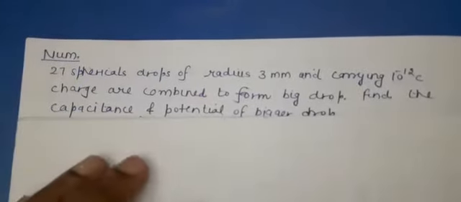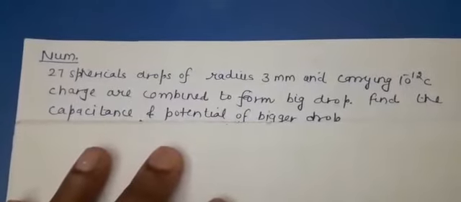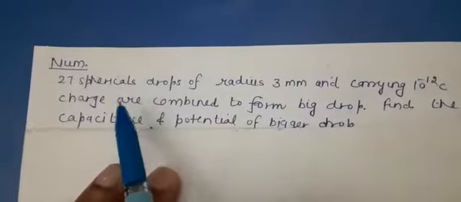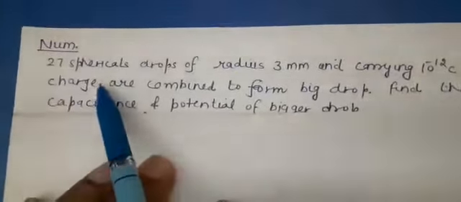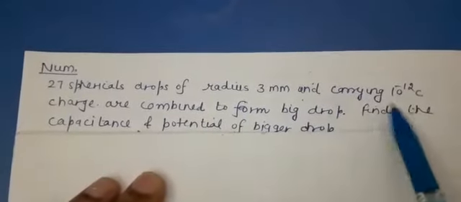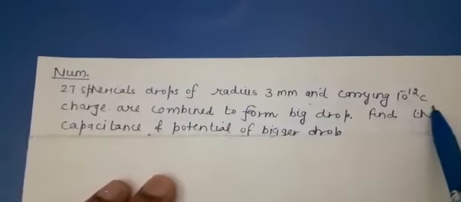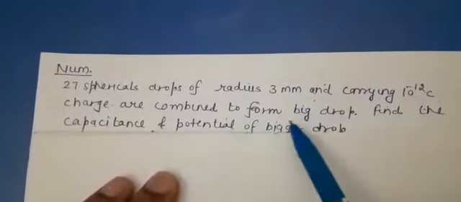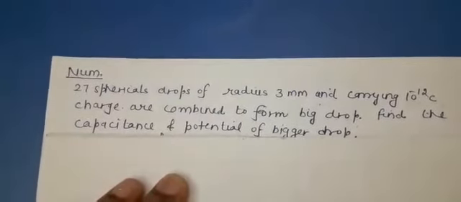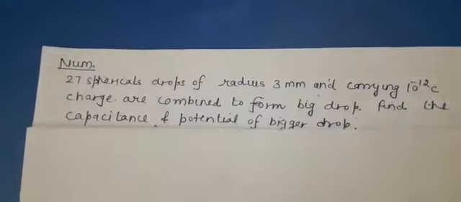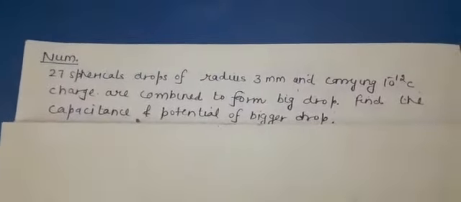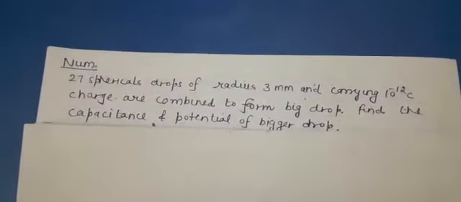So now, on the basis of the concept of capacitance we have done, we will introduce one numerical. In this numerical, 27 spherical drops of radius 3 millimeter each and carrying a charge of 10 raised to the power minus 12 coulomb are combined to form a big drop. Find the capacitance and potential of the big drop. See, we have done such kind of questions in calculating the potential also, but here we have to find the capacitance. So how to do it?